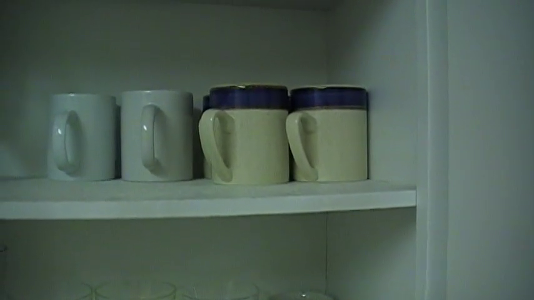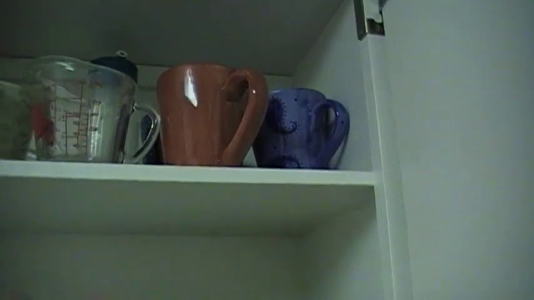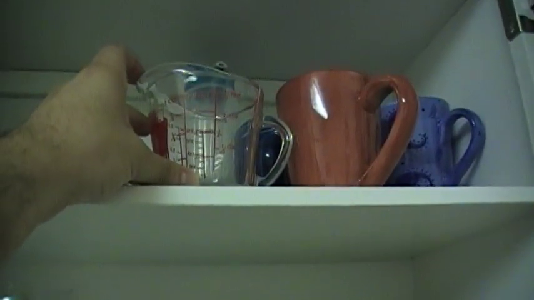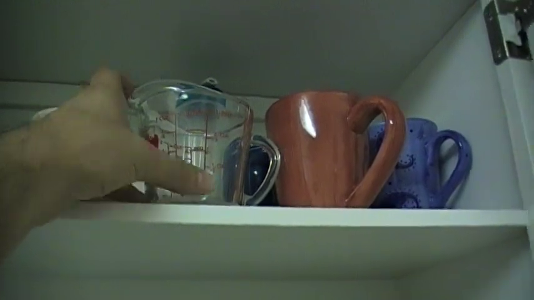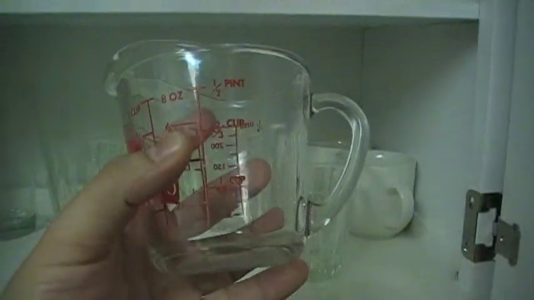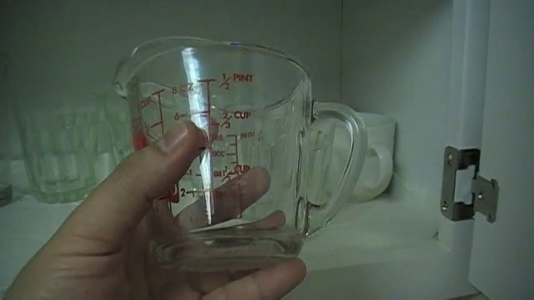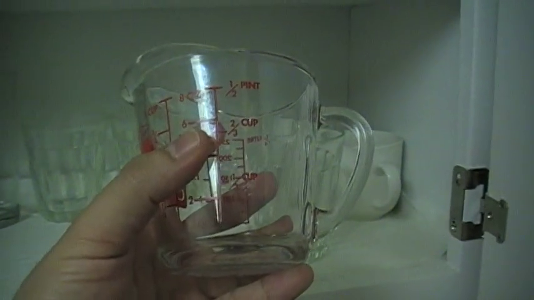All right, very good. I have more coffee cups above, and then here, a measuring cup. And I measure liquids with my measuring cup. All right, I also measure other substances like rice and flour and sugar. All right, measuring cup. Okay, great.